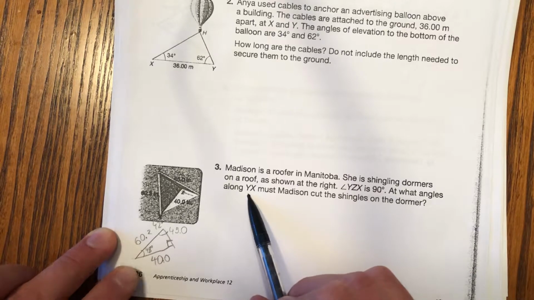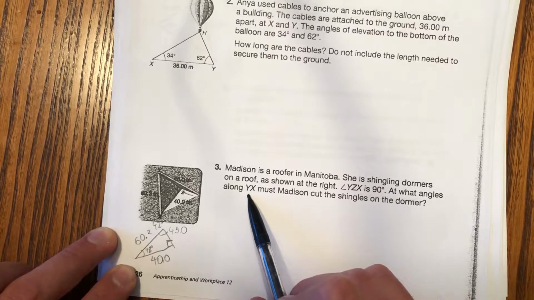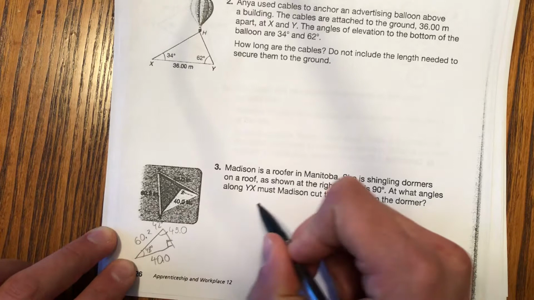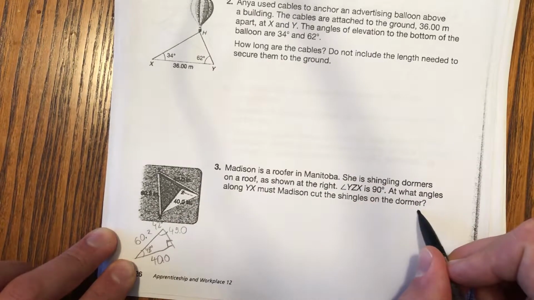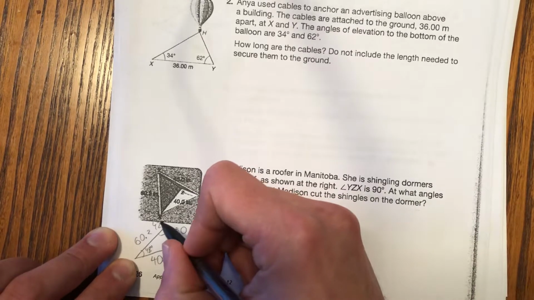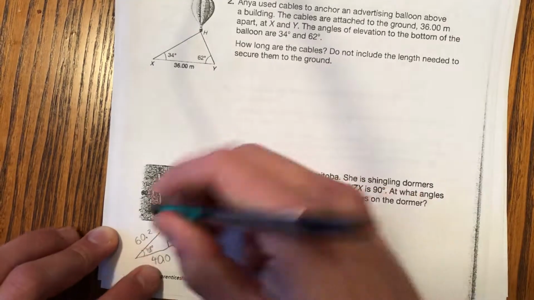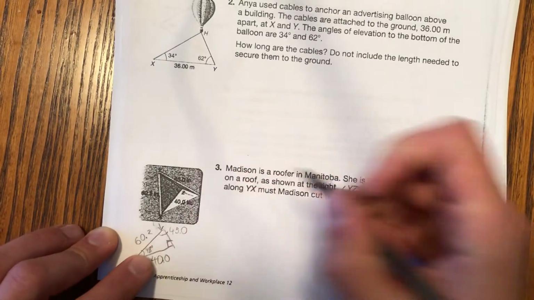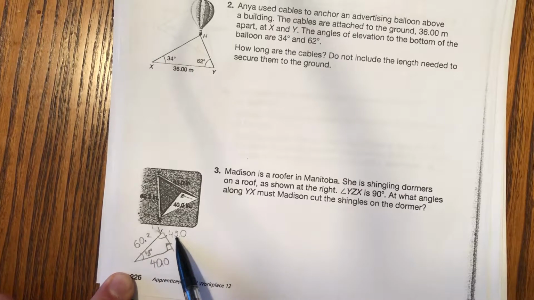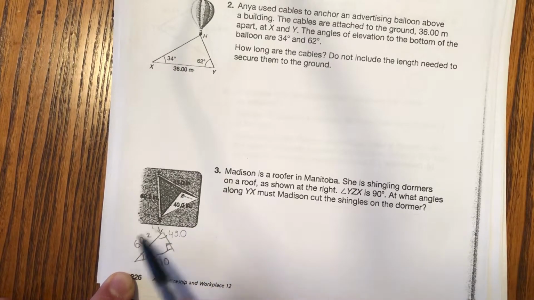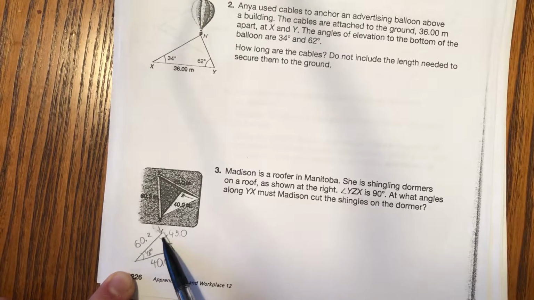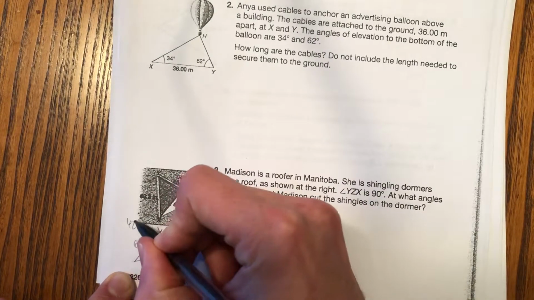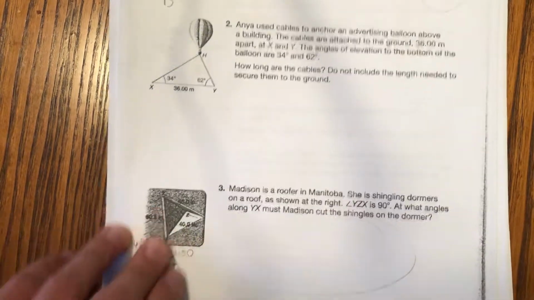What angle along XY should Madison cut the shingles on the dormer? So we're looking for this angle, which is right there. What's this angle? You can label it ABC, whatever you want. Figure out this one, it's 42 degrees. Just show your work right here. Okay.